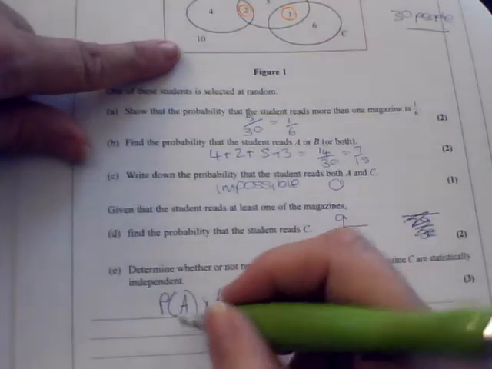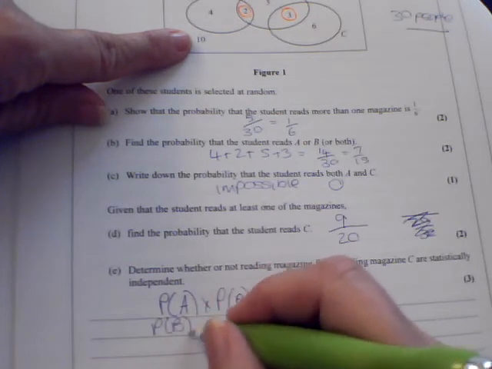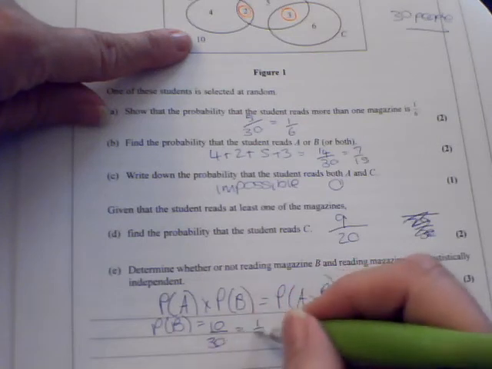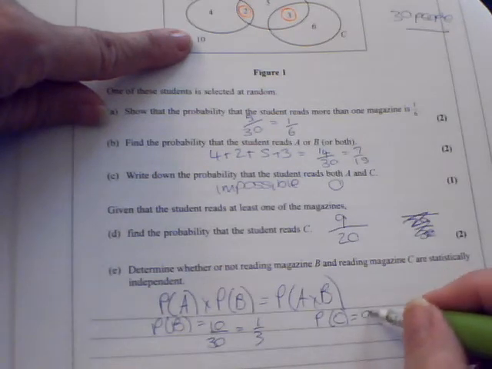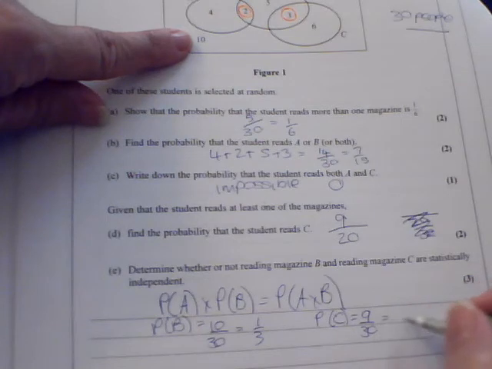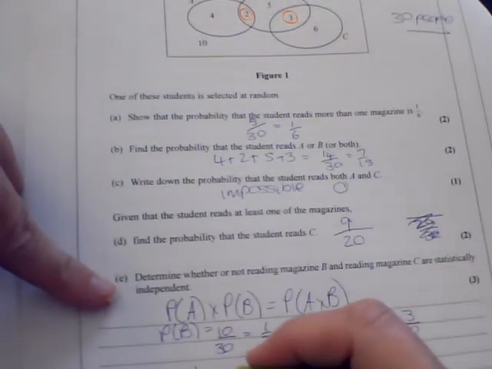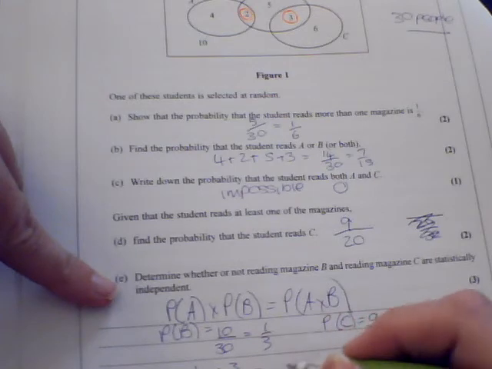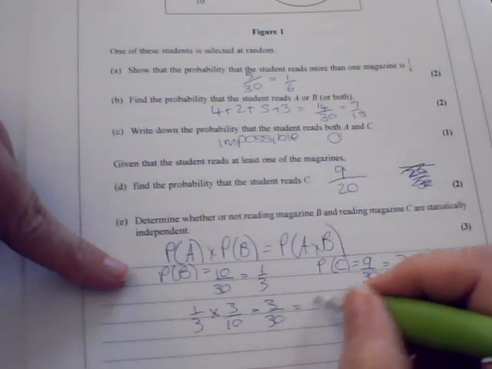So the probability of B equals 10 out of 30. I'm going to write that as 1 over 3, it's so much simpler. And the probability of C is 9 out of 30 people, which can cancel down to 3 out of 10. Right, probability of B is 1 over 3 times the probability of C, which is 3 over 10, is going to be 3 out of 30, which is the same as 1 over 10.